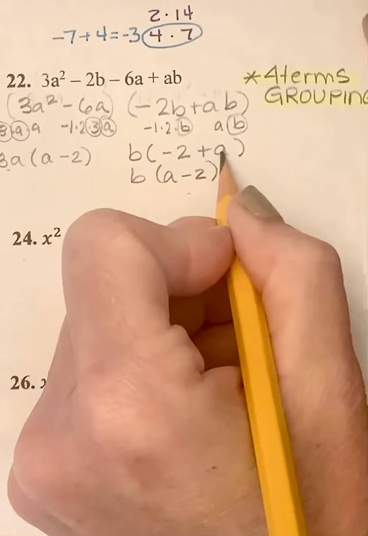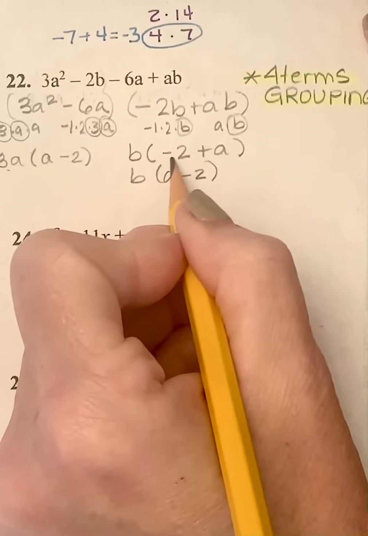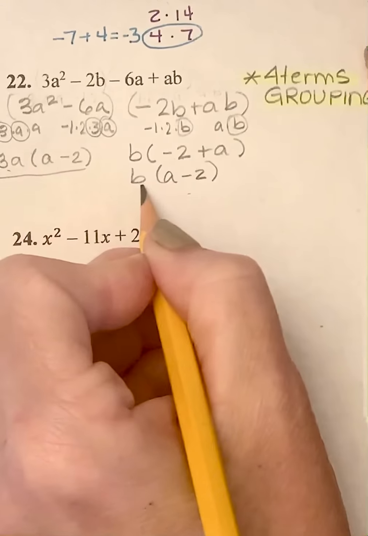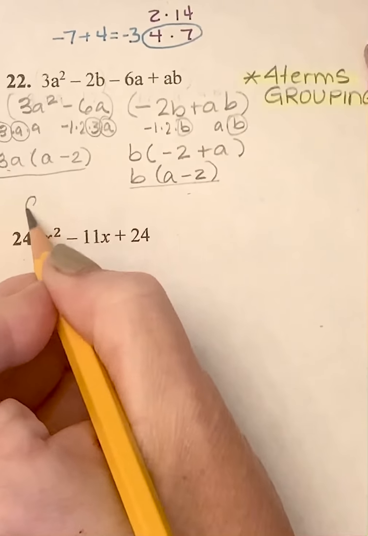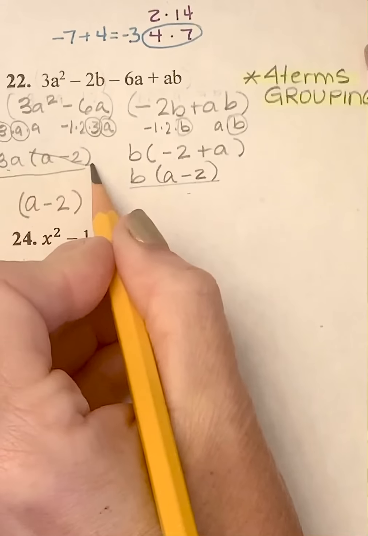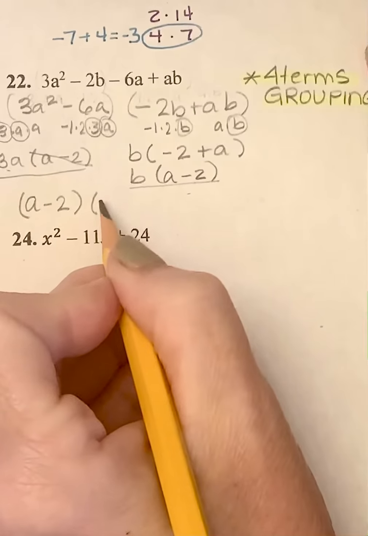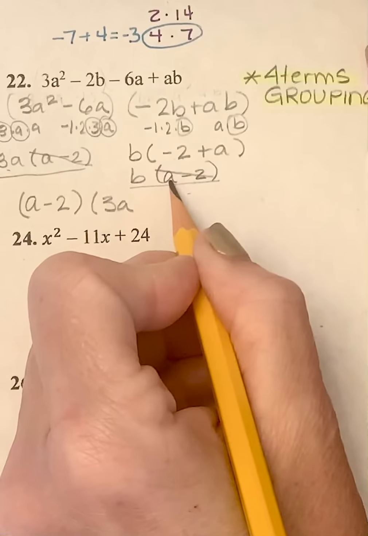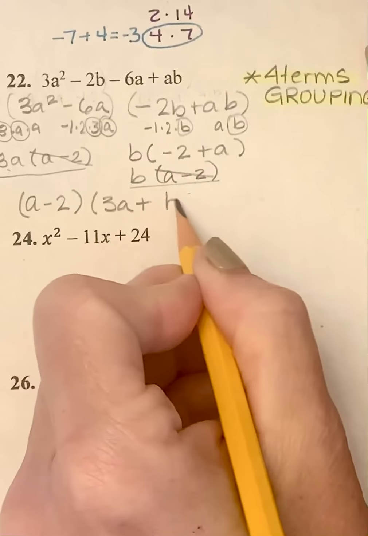I'll just switch the order of these 2, a positive A and a negative 2, A minus 2. Okay, so now when I look at these, they both have an A minus 2 in common. So I'll factor out the A minus 2 from the first group, and I'm left with a 3A. Factor out the A minus 2 from the second group, and I'm left with a plus B.